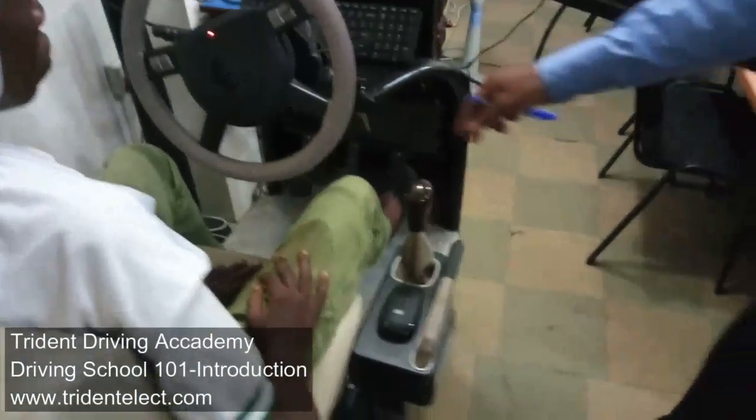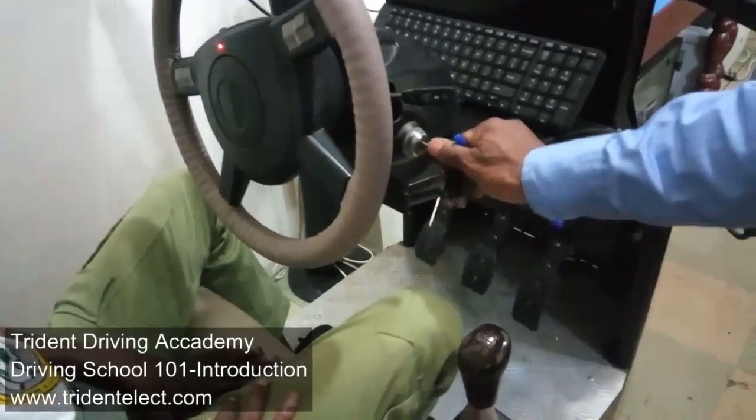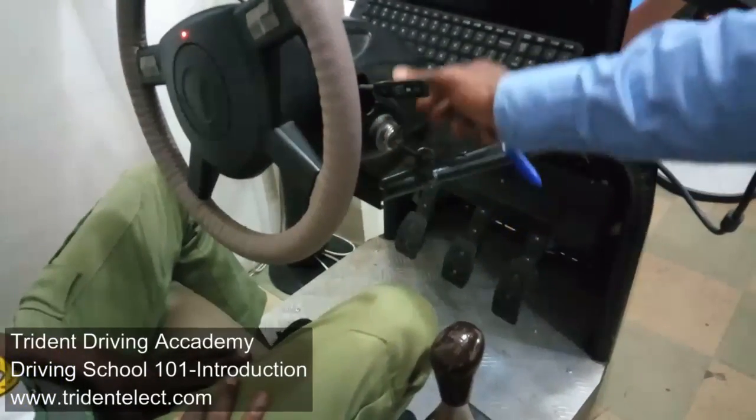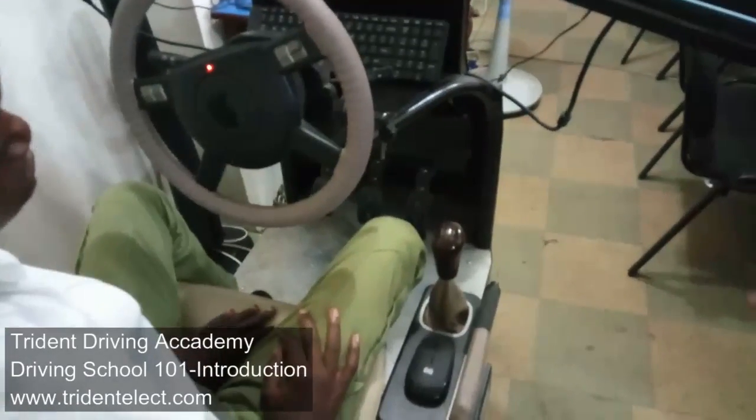Now on the steering too, you have your ignition. So the ignition is what you use to start your car and stop your car. You have that on the steering compartment. The part you use to drive a car is your pedals.